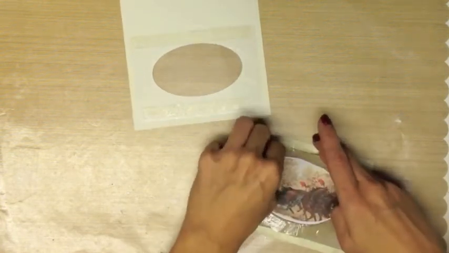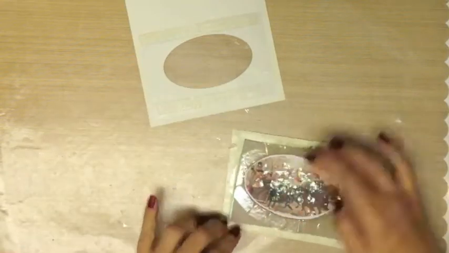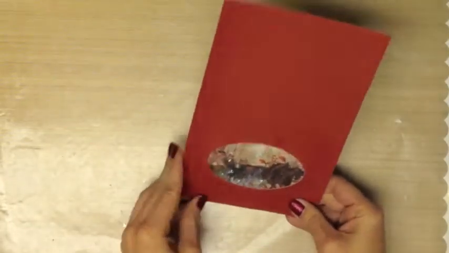It's okay if it has lumps or bumps or wrinkles, because eventually it'll go flat. Next, we'll use a few little glitter flakes in the middle to create our shaker or our snow. Now be sure not to get it on your adhesive before adhering to your card. Can you believe how easy and how festive that is?